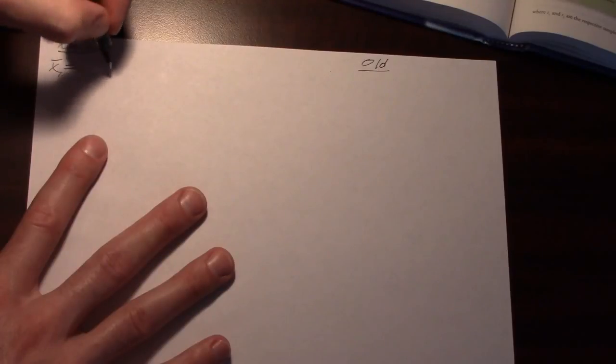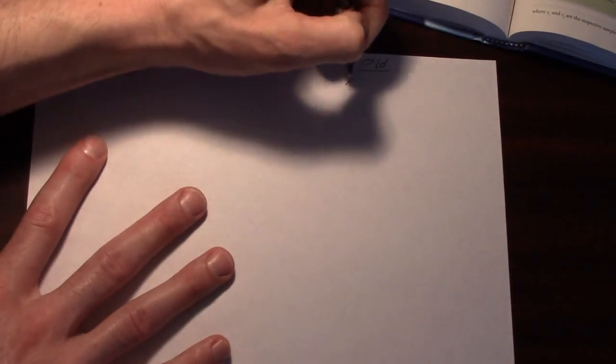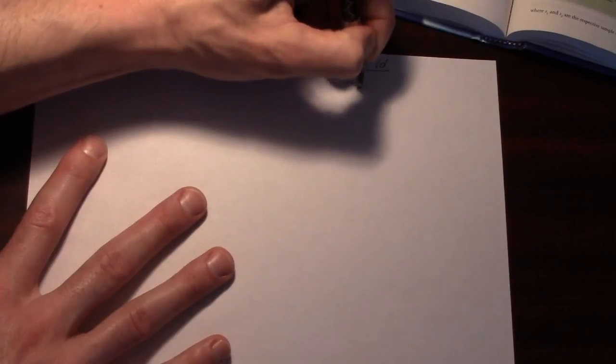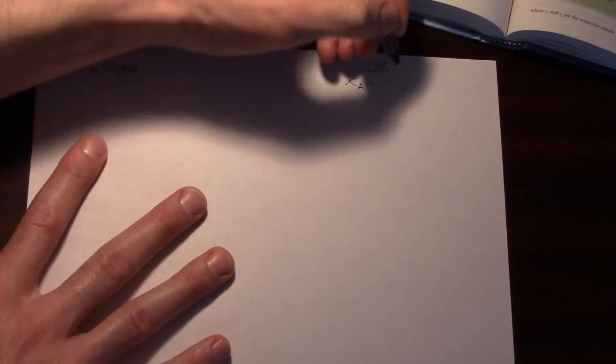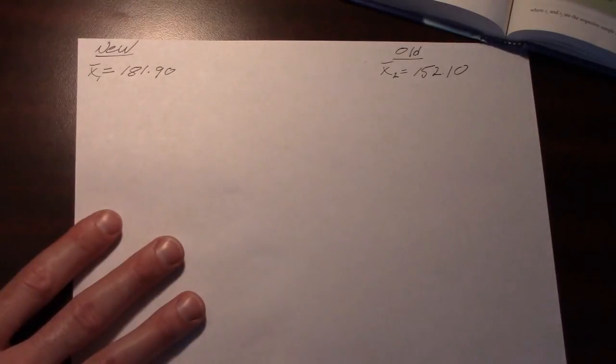For the new mix, we got a sample mean equal to 180.90. For the old, we got a sample mean equal to 152.10.